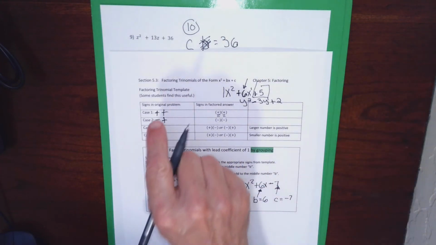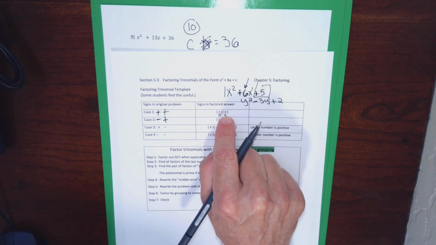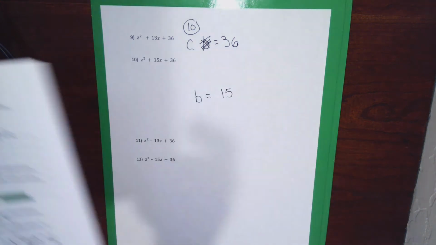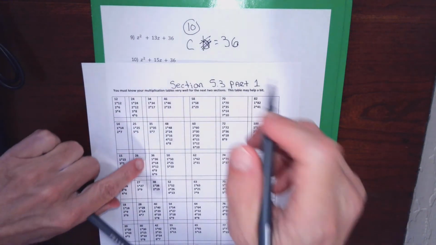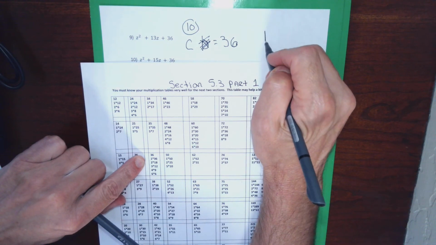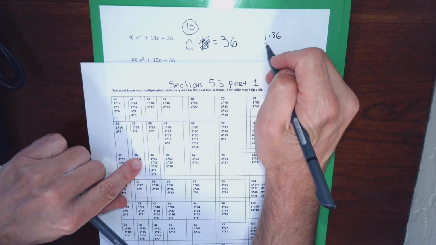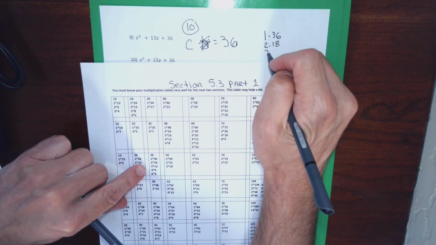Since the original problem was plus and plus, on this first step, I'm looking for double positive factors of 36. I'm going to write them down, but you don't really have to write them down. Just because not everybody can do math in their head, I'm writing down double positive numbers that multiply to 36. I'm stealing them from my factor sheet.